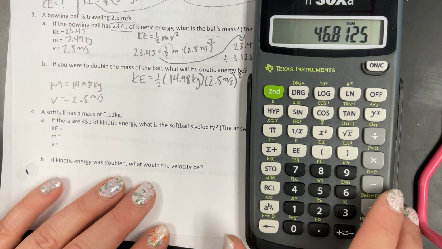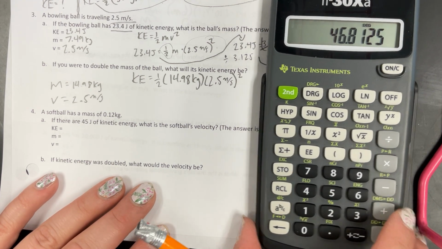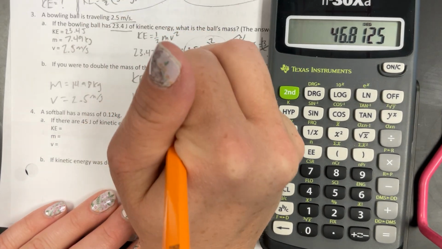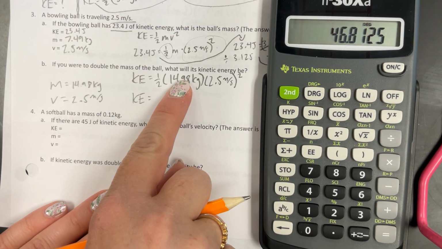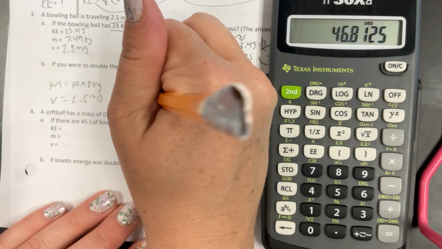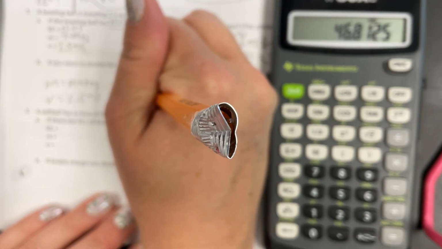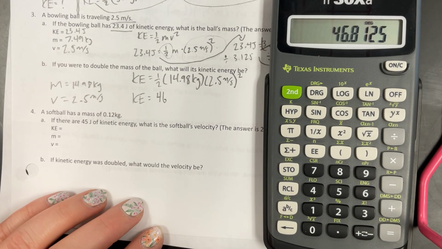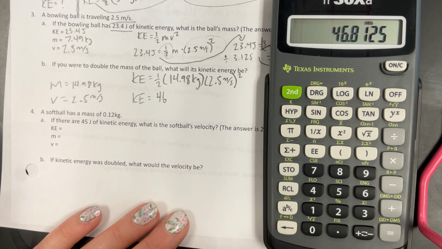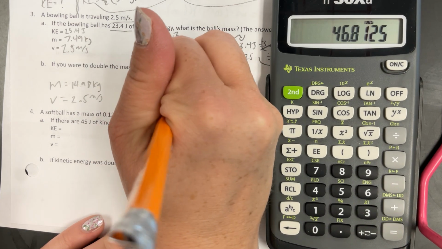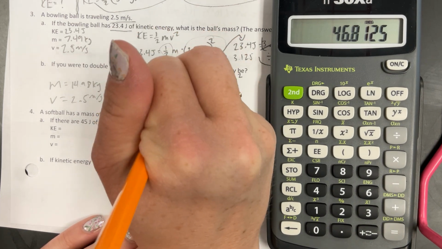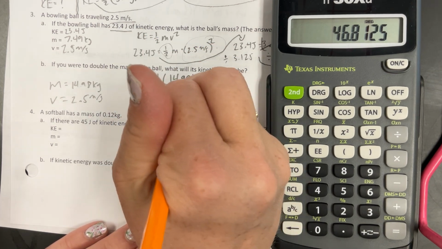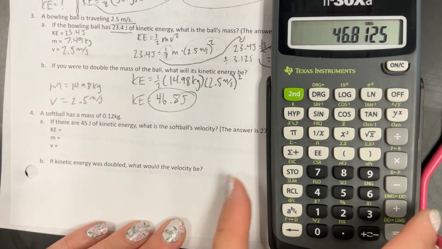46.8, that is what you said, right? Before? I realized what I did wrong though. I doubled the mass wrong. Instead of adding, I multiplied them together. Okay, so you had 15 times the mass. That's okay. At least you caught it. I'm just going to round that to 46.8. And the units for kinetic energy should be joules.